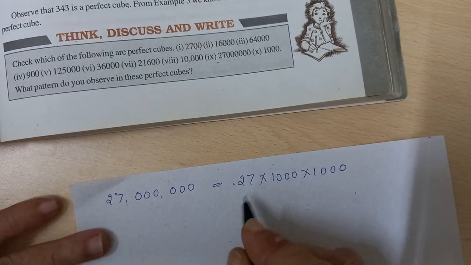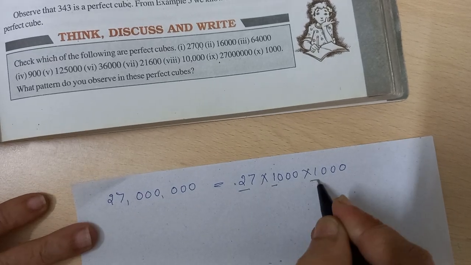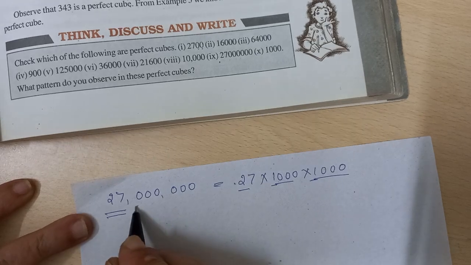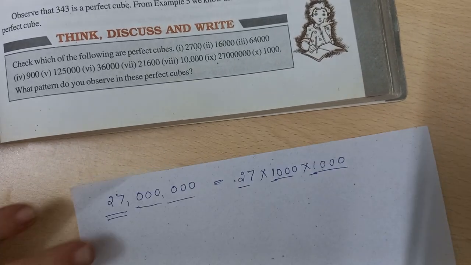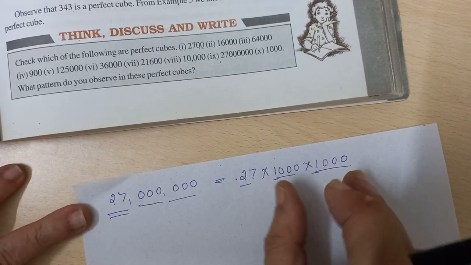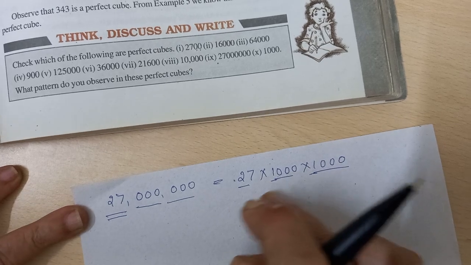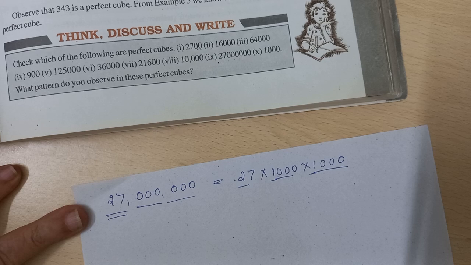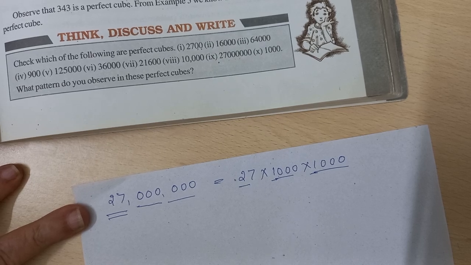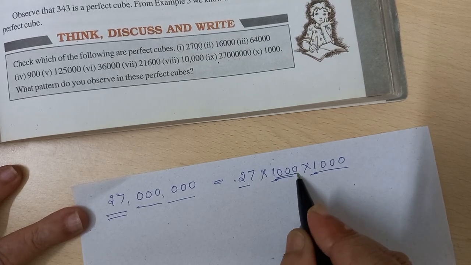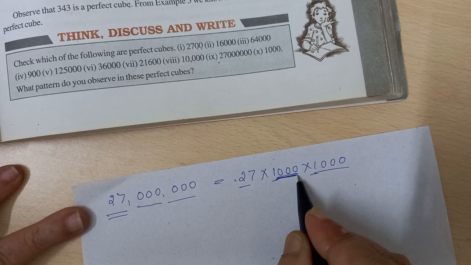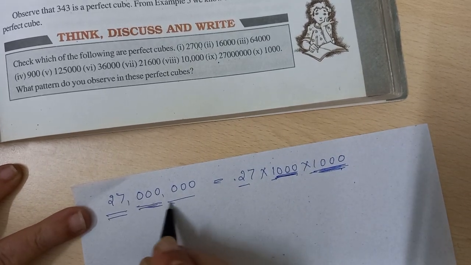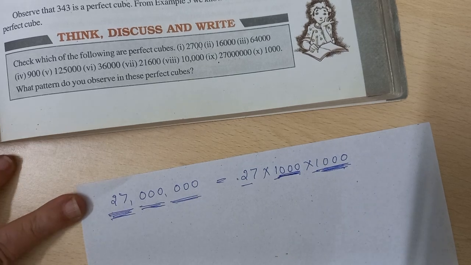By multiplying the non-zero digits, 27 into 1, you get 27, and there are 3 zeros here and 3 zeros here. We should add as many zeros as there are in the multipliers. Here the multipliers have 3 zeros and 3 zeros, so we should write 6 zeros in front of 27.